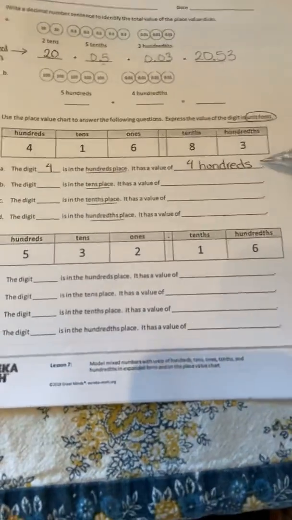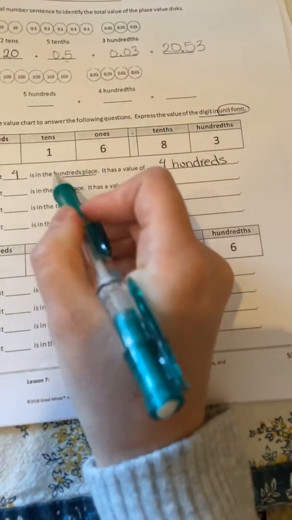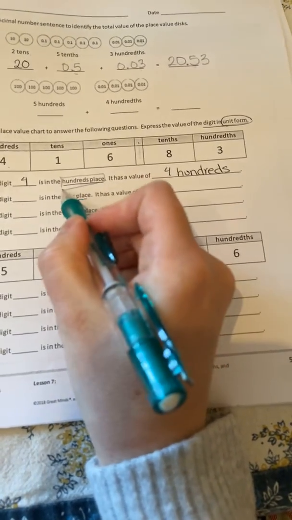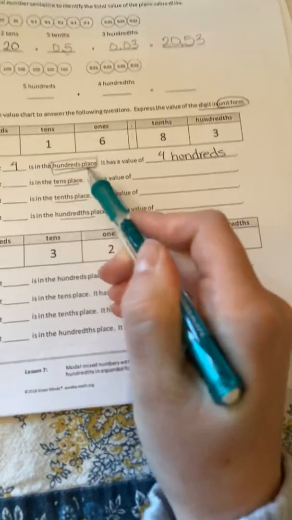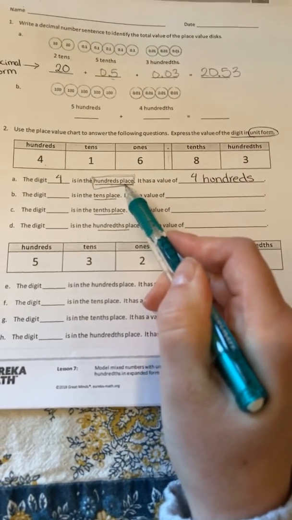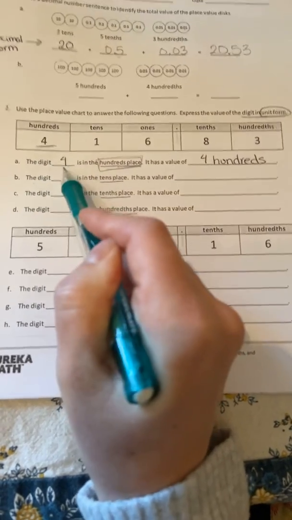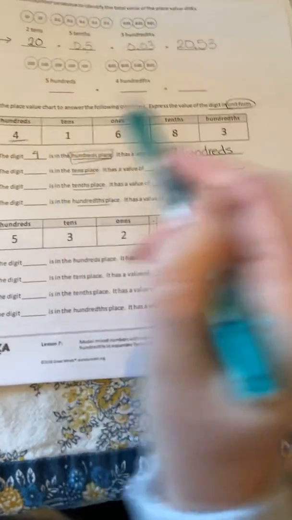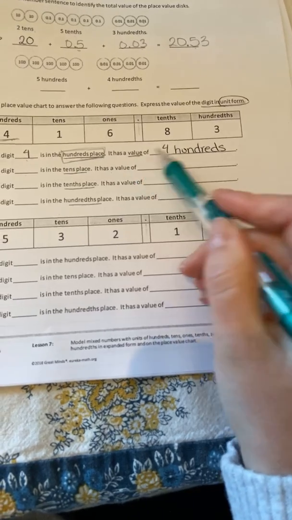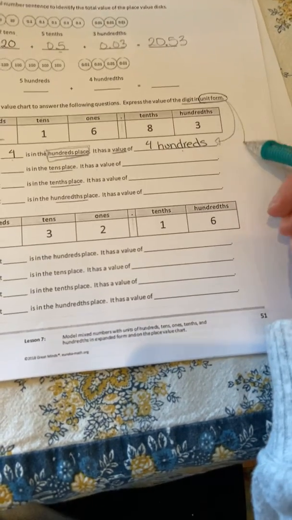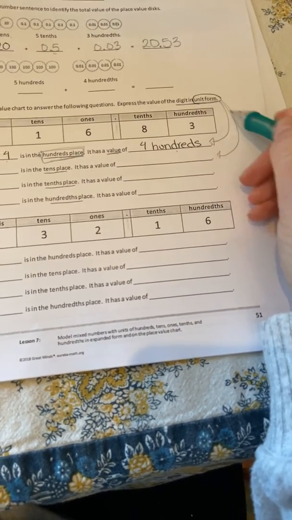So if you look at my example, the digit 4 is in the hundreds place. What I'm going to look at first is the place value that they're asking for. So they're asking for the hundreds place. So what I did was I looked at the hundreds place and I saw there was a 4, so I wrote in the 4. Then over here, its value is 4 hundreds. Since it said unit form, I'm writing it in unit form. You want to make sure you do unit form for every single one of them.